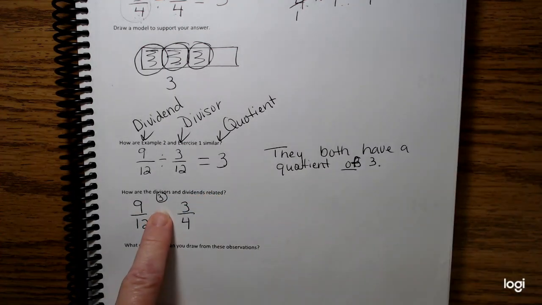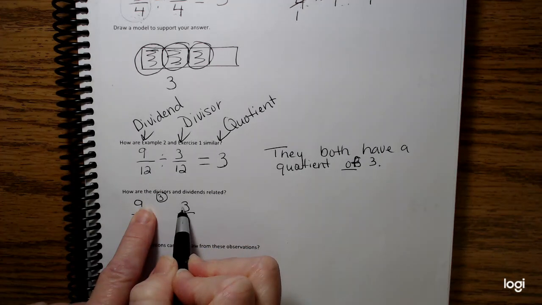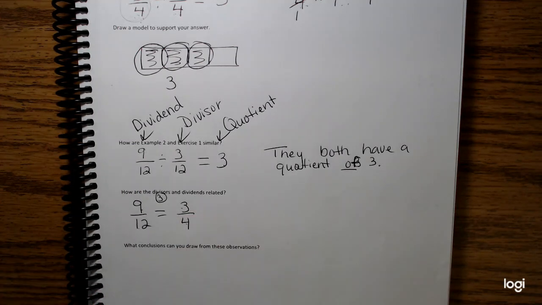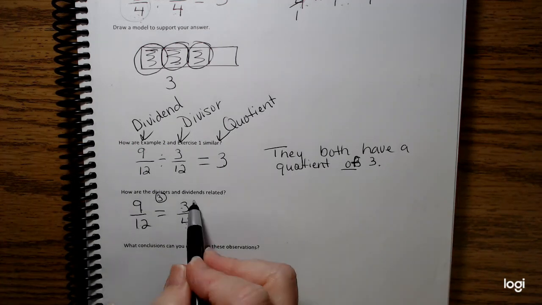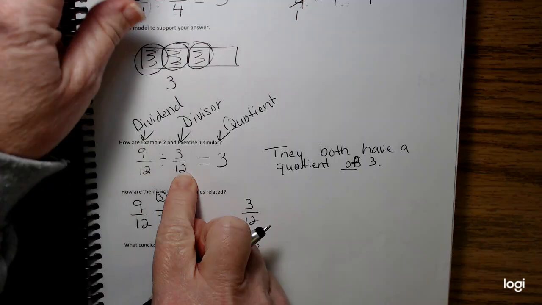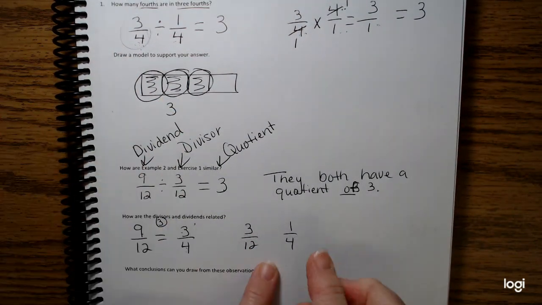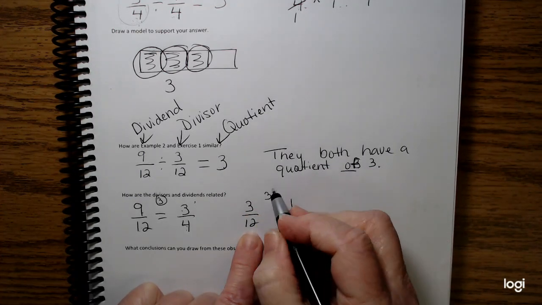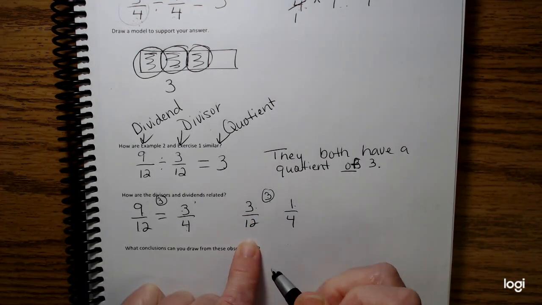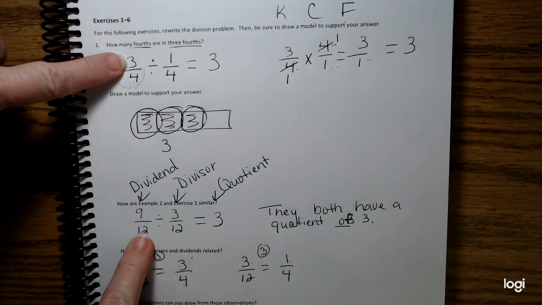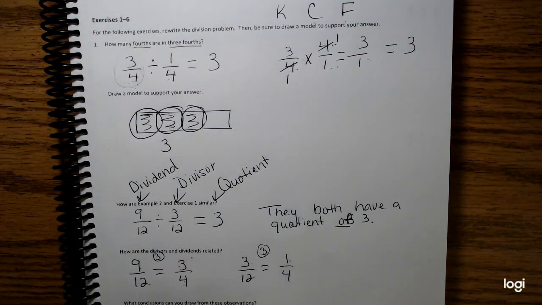So let's see, if I had the 3 here, 3 times 3 is 9, and 3 times 4 is 12. So these two are actually equivalent. This simplifies from 9/12 to 3/4. Well, let's look at the divisors. My divisor here was 3/12, and my divisor up here was 1/4. Would those two equal each other? What number could I use? I think 3 goes into both of these again. 3 times 1 is 3, and 3 times 4 is 12. So it looks like these were equivalent. So if you notice, not only were our quotients the exact same thing, but our dividends were equivalent after reducing, and our divisors. Okay? All right.